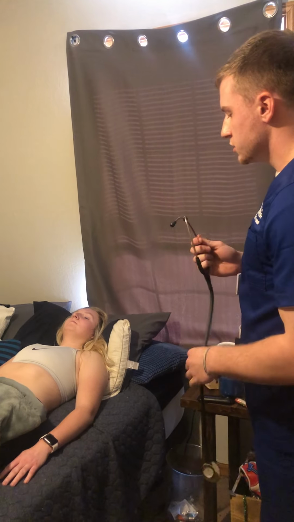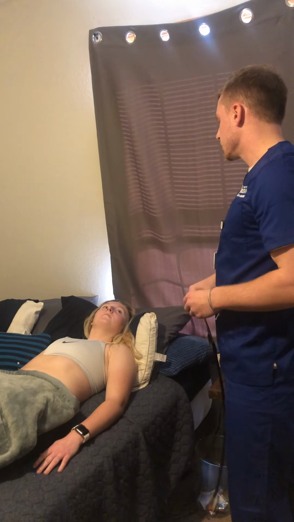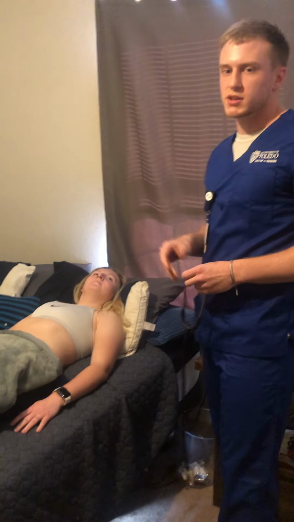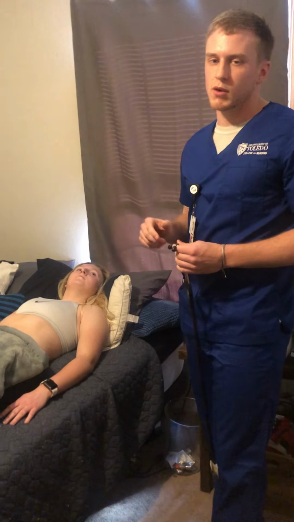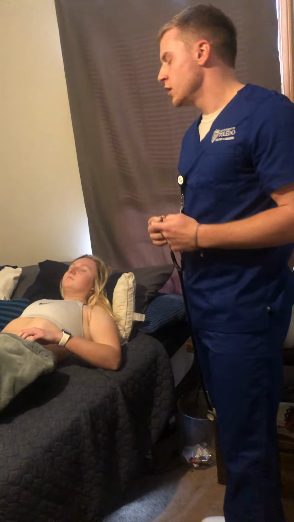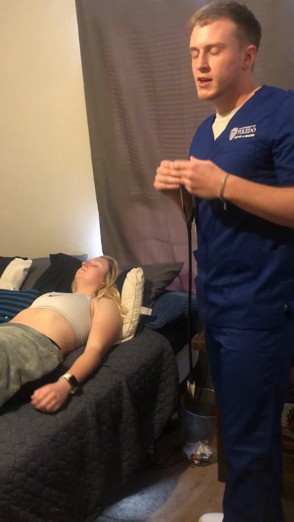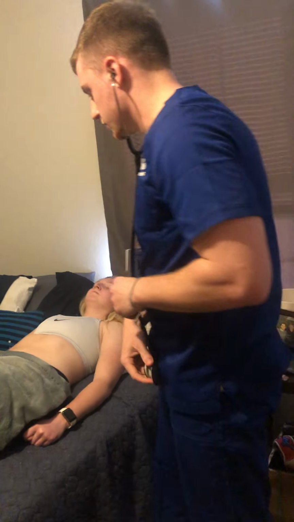So the first thing we're going to do is take a listen. Ashton, do you have any pain in any parts of your abdomen today? So if Ashton did have any pain anywhere, we would start in a quadrant where we would end up in the quadrant that she had pain in at the end. But because she doesn't have any pain today, we're going to start in the right lower quadrant and listen to 2 spots on each side, or in each quadrant, excuse me.